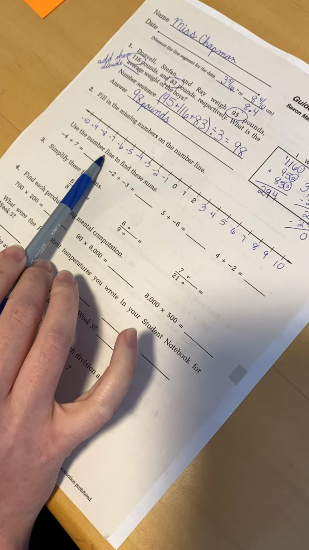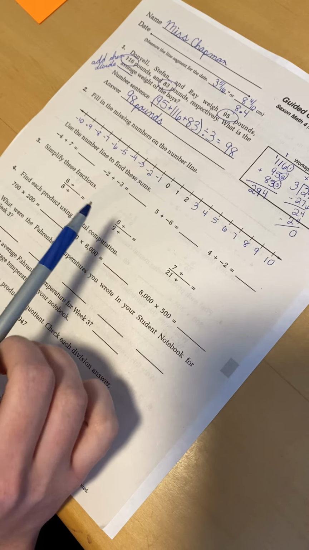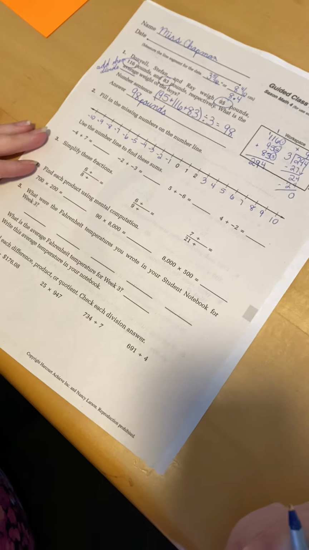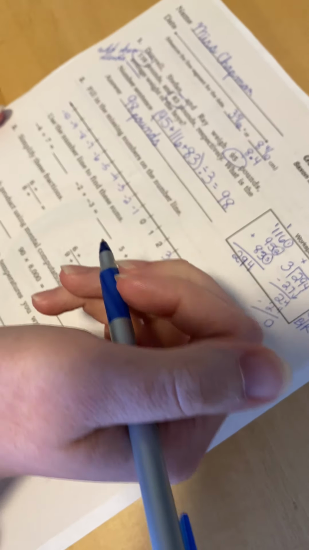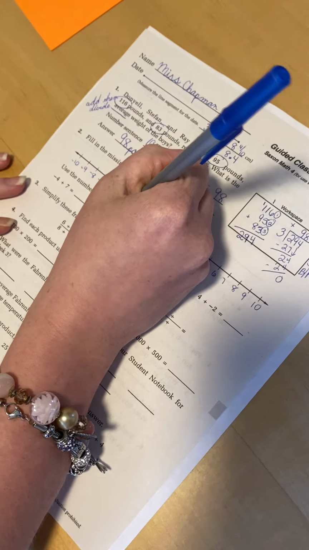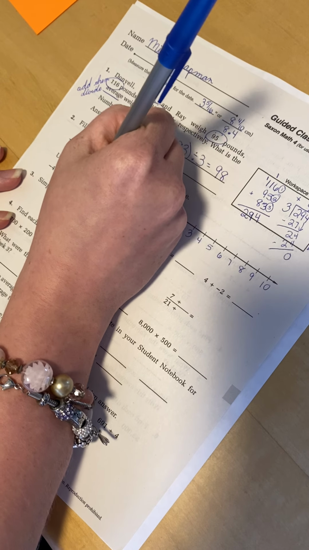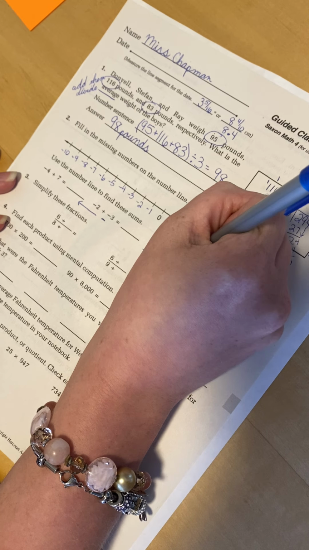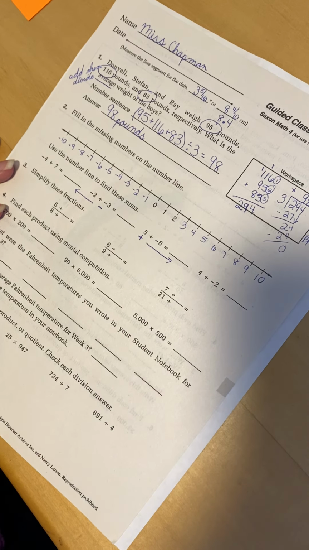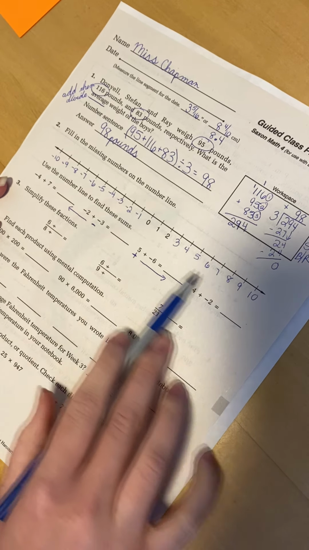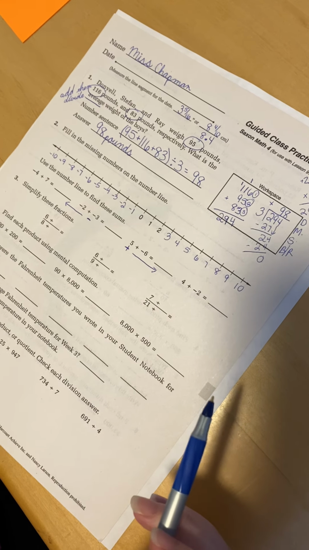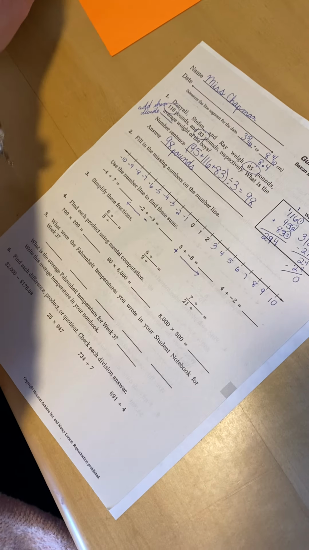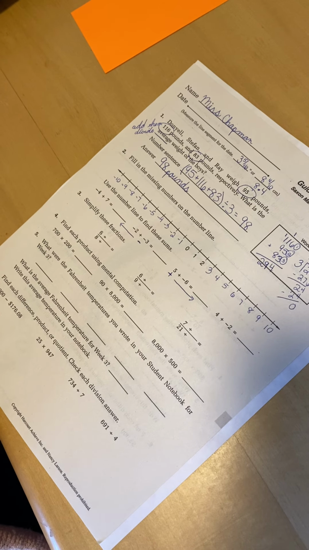Now it says use the number line to find these sums. So we have to find out what the answer to all of these are. I'm just going to remember that if a number is negative, I'm moving to the left. If a number is positive, I'm moving to the right. On your paper, you can use this number line. I have another sheet with number lines that I'm going to use so it doesn't get too jumbled up and confusing, just because we have multiple problems.